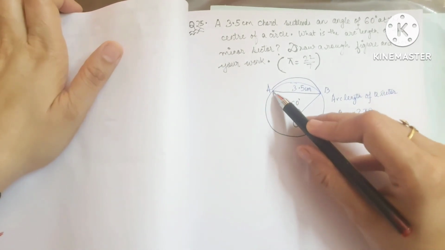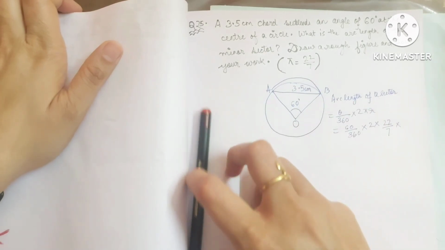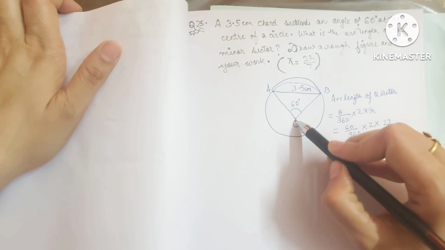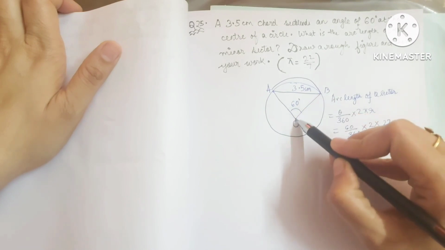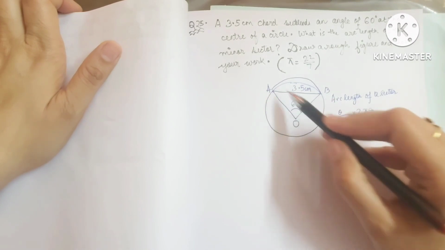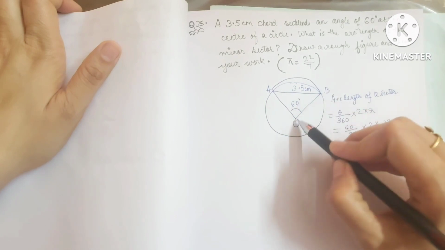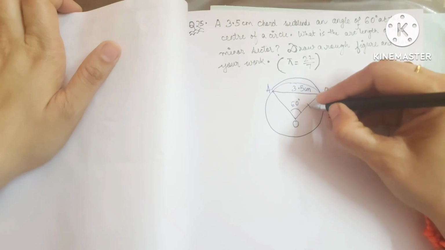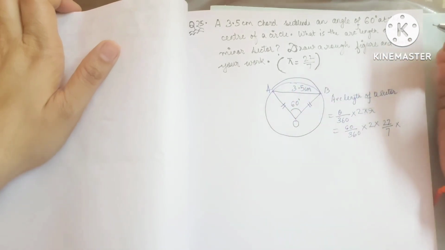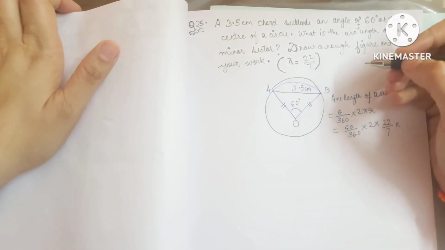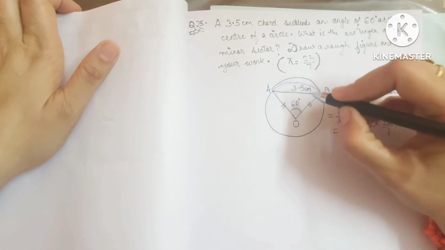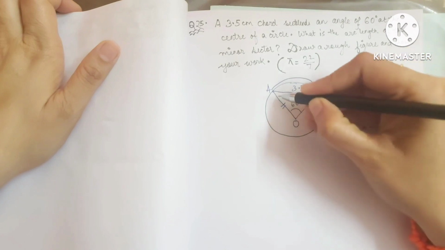Let's see. We know OA and OB, the two ends of the chord, A and B. A and B are at the circumference, and these two lines OA and OB are also ending at the circumference. So these two are the radius. So if these two, OA and OB, are radius, then they are equal to each other. Now if they are equal to each other, it means in this triangle these two sides will be equal.